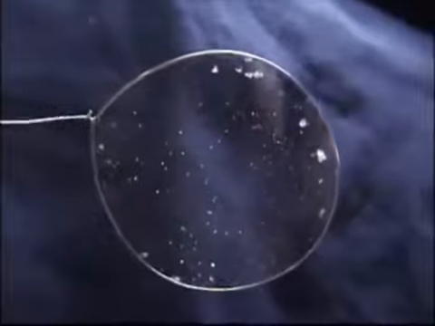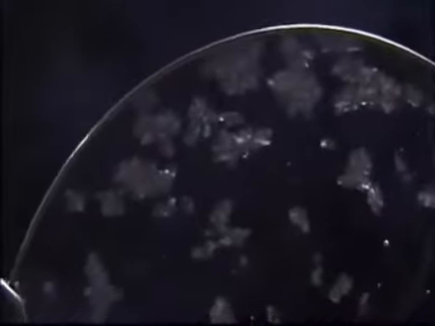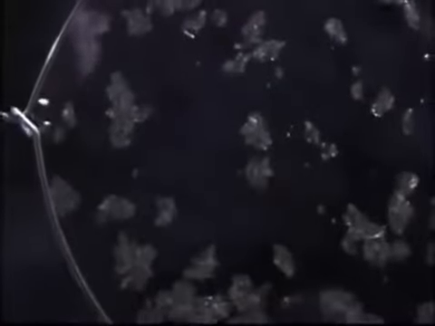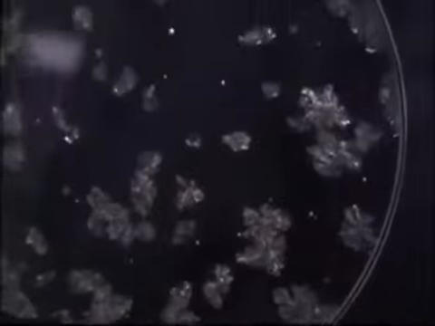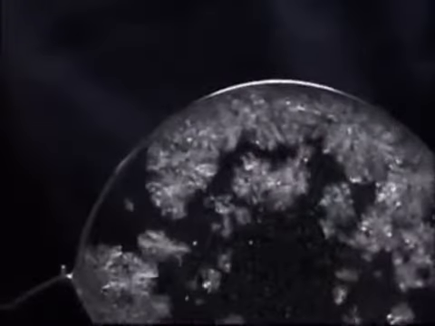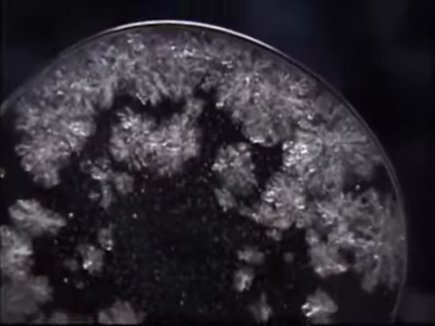weightless environment. Here is a two-dimensional sheet made of sugar solution, and it became saturated with time and started to grow these needle-like sugar crystals, and over a period of about a week and a half the crystals grew and filled in the whole frame.